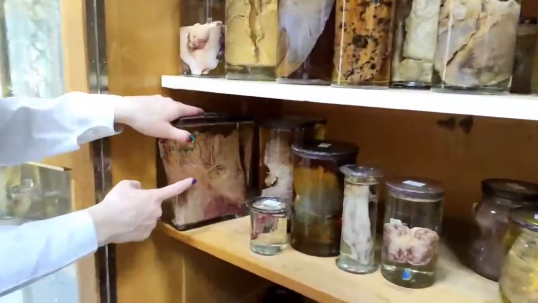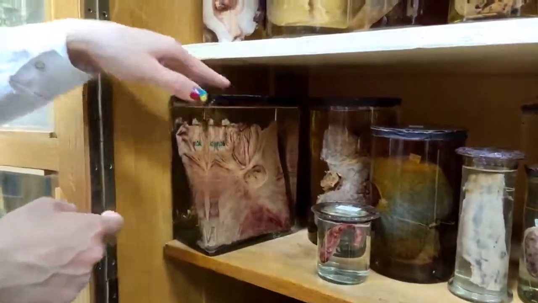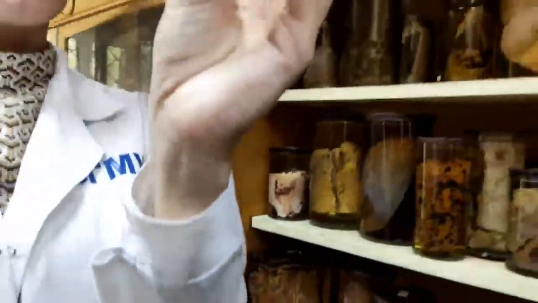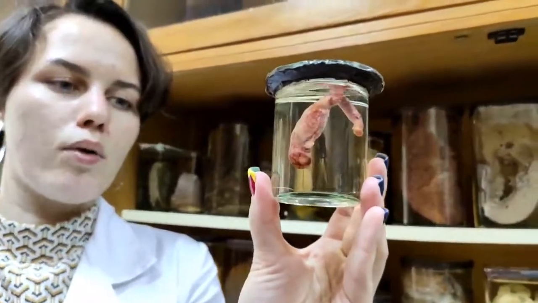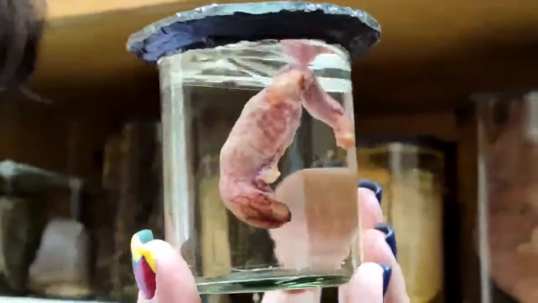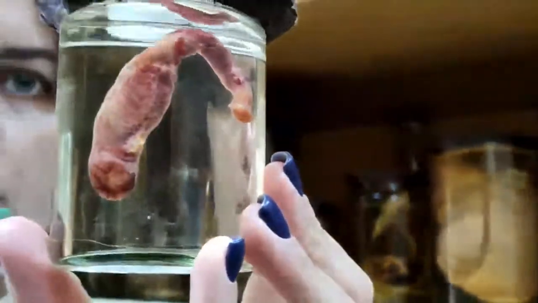The next one I showed you, this is ulcer of the stomach. This one is appendicitis, phlegmonous appendicitis. It's also an example of exudative acute inflammation. And here we can see that the appendix is enlarged.